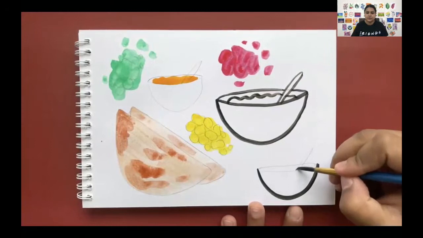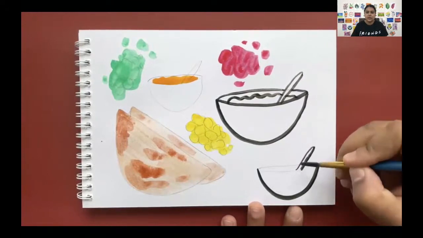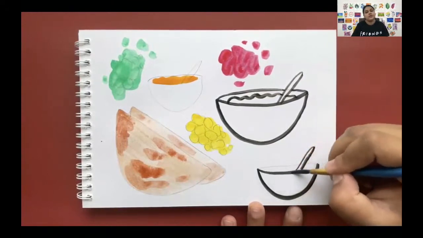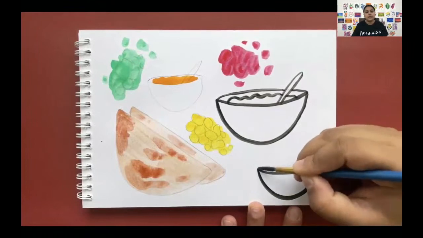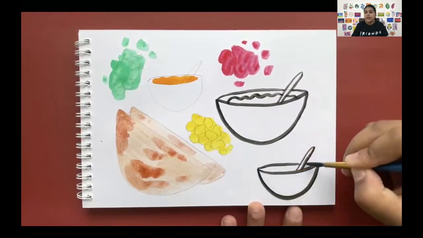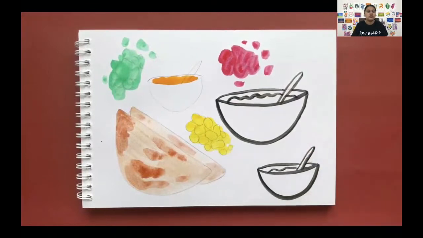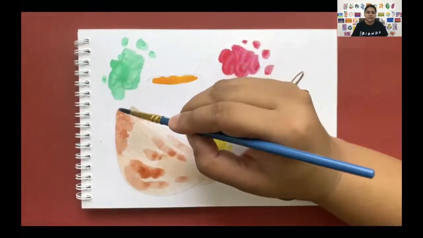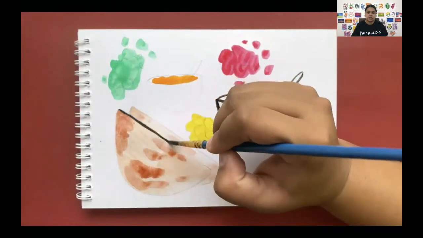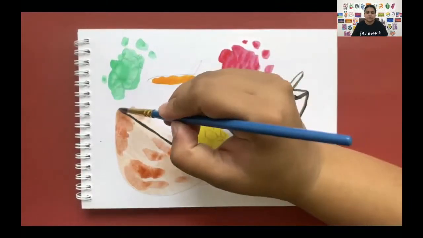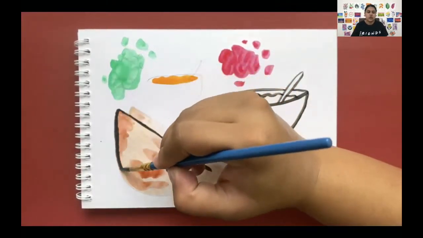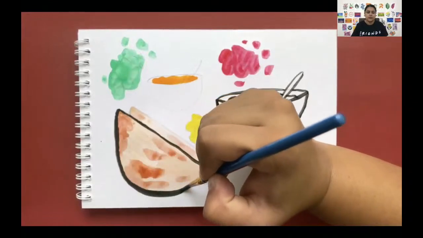Perfect. Really well done. If at any point of time you feel like you're having a hard time doing it directly with the paintbrush, always give yourself that option of switching over to a black color marker at any point of time. Give yourself that space. Perfect. Really well done. Awesome job, everybody. You're doing so well.